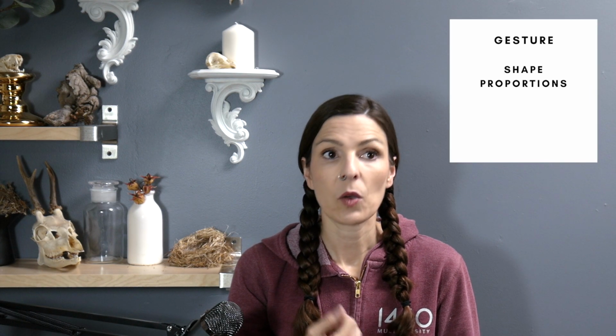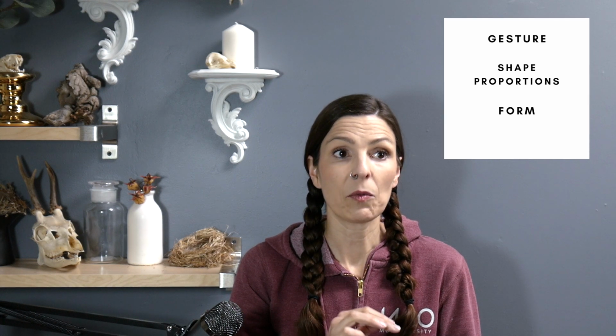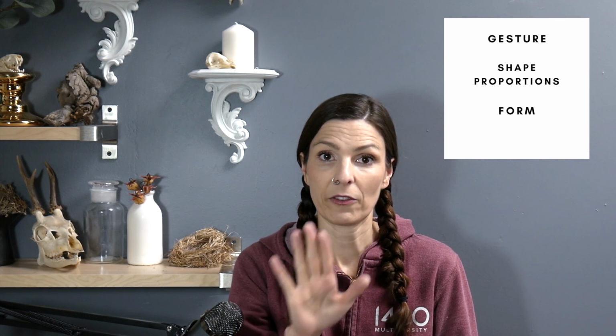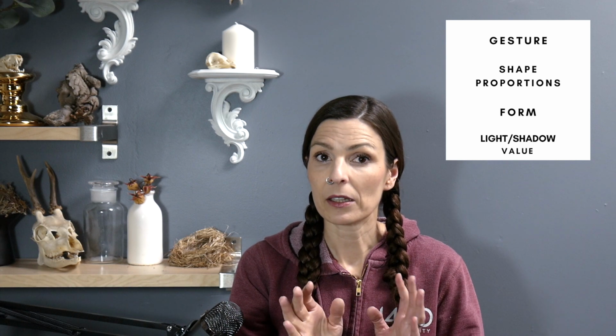Now let's look at what it is that we study when we study figure drawing. The four main categories, and there are more, but those are the four big ones, are we look at gesture, we look at shape and proportion, we look at form, and then we look at shadow, light, value. So let's pick them apart a little bit so you can understand what they mean.